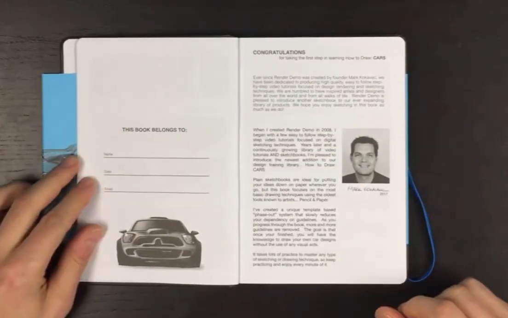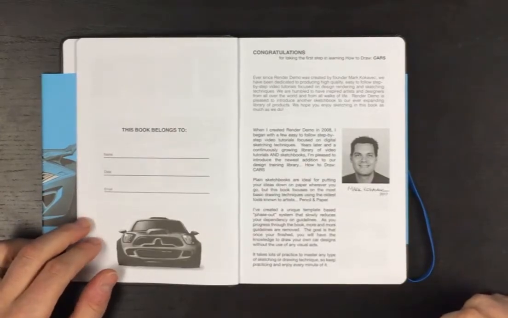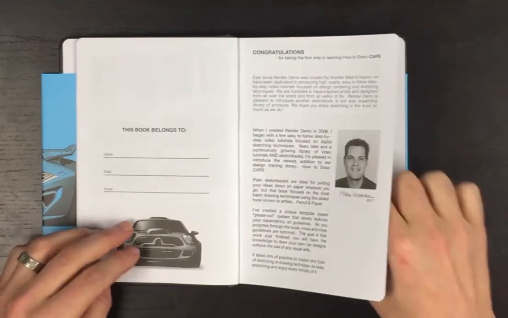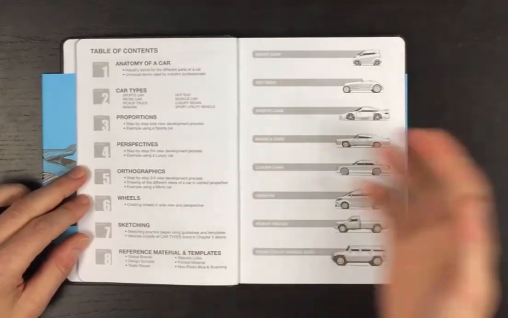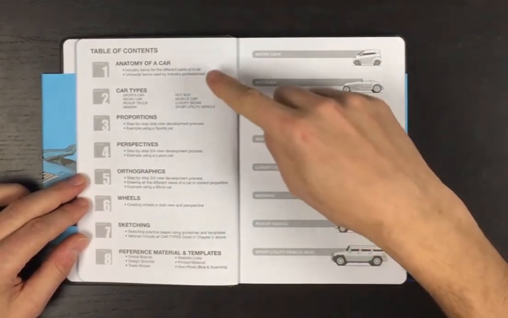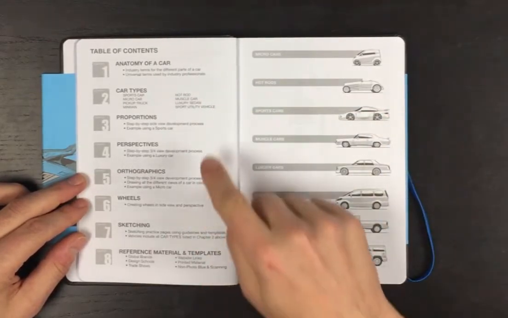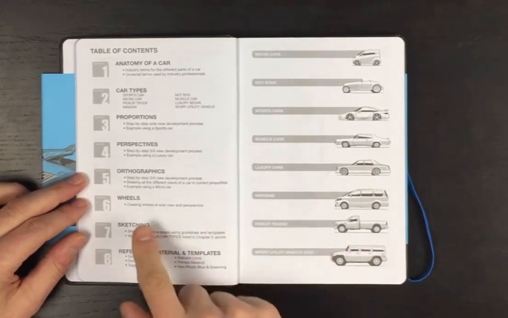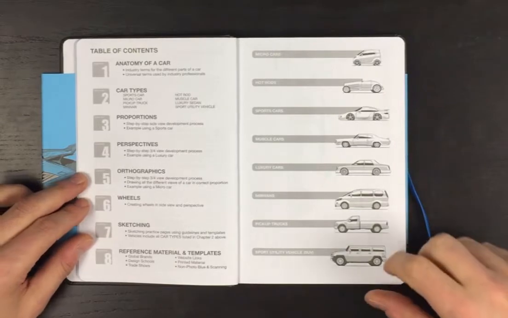I studied automotive design in school at the College for Creative Studies in Detroit, Michigan for a few years, way back. And so I thought I'd put this sketchbook together to teach young artists that want to get into car design. So here we have the table of contents. We go through the anatomy of a car, the different types of cars and vehicles, proportions of a car, some perspectives, orthographics, touch on the wheels and setting those up, and some sketching pages at the back with some reference materials and templates.